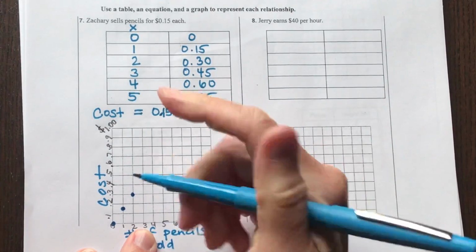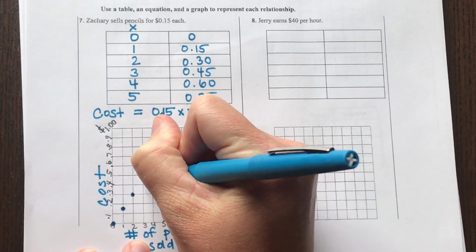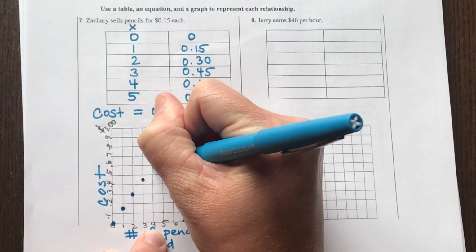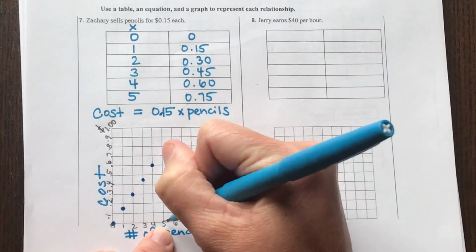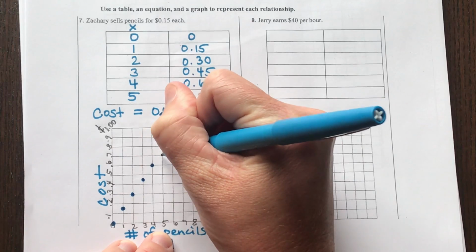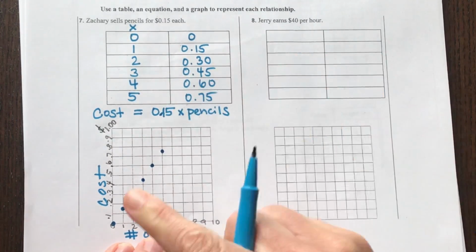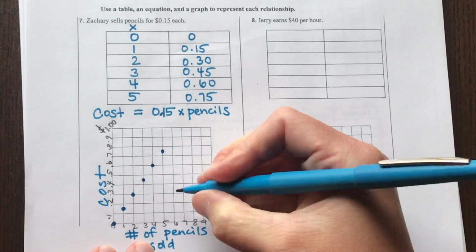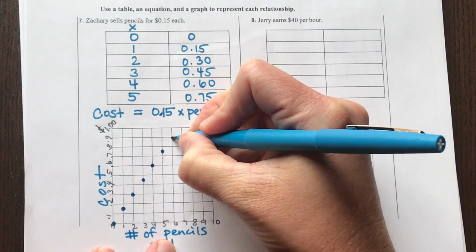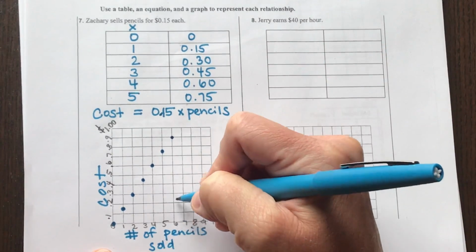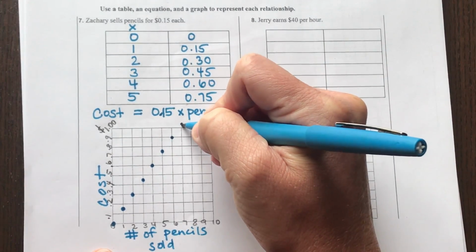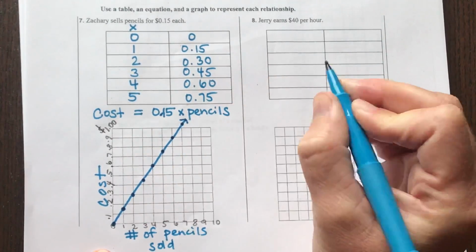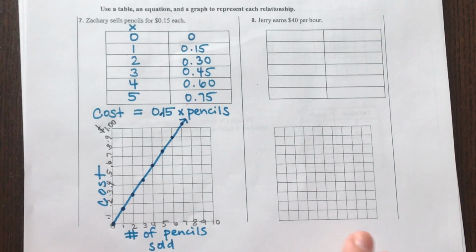3 pencils is 45, so I'm going to go up to the 40 and halfway to the 50 cents. 4 pencils is at 60. And 5 pencils is at 75, so 70 to 80 right in the middle there. So notice how it's going up 1 1/2, 1 1/2, 1 1/2, 1 1/2, 1 1/2. So I could continue this pattern by going up 1 1/2. And this one would be halfway off my grid. So this would be the relationship between the number of pencils sold and cost.